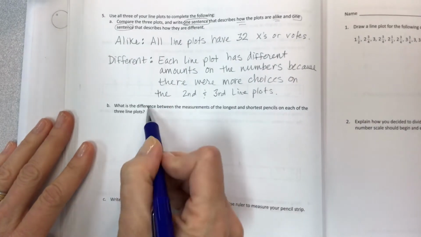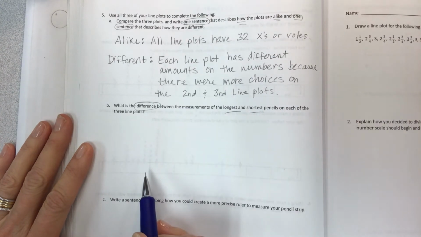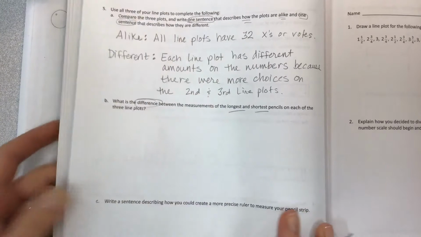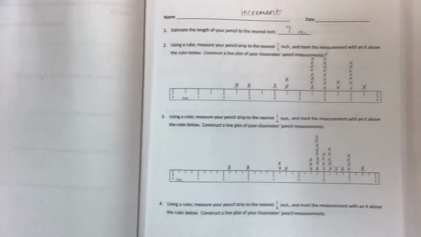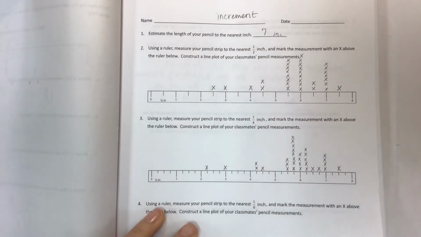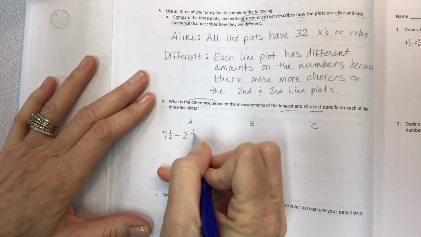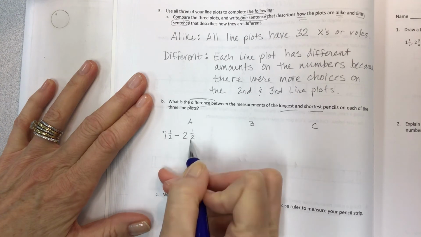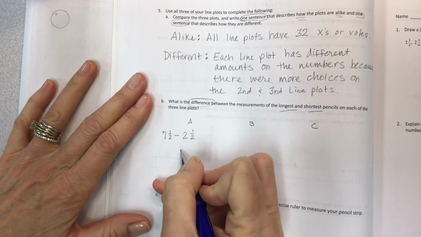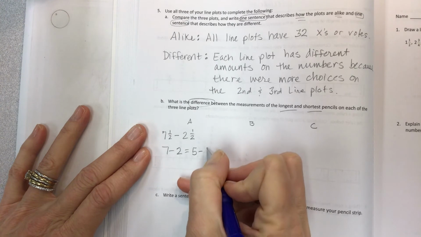Okay? Now, what is the difference? Ooh, that's the subtraction one. Between the measurements of the longest and shortest pencils on each of the three line plots. So what you might notice is that we've got, let's just do A, B, and C. The first one has 7.5, 2.5. Those are your longest and shortest. So take your 7.5 minus 2.5. That's a pretty easy problem, because we've got the 2 halves, and it's just a 7 minus 2 for 5, and then we've got our minus the 1/2.